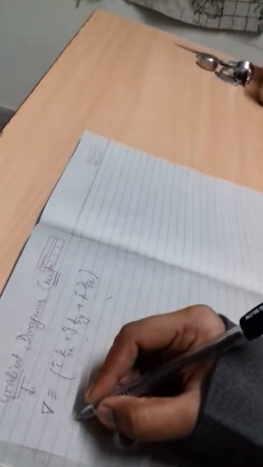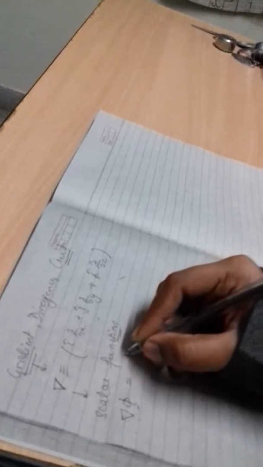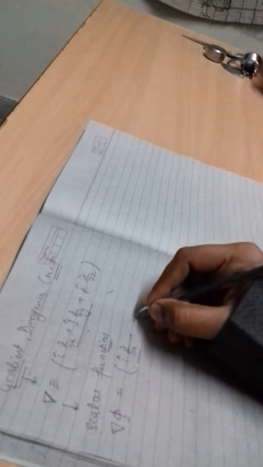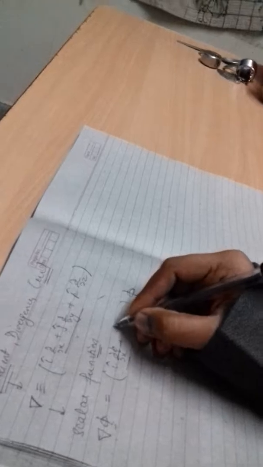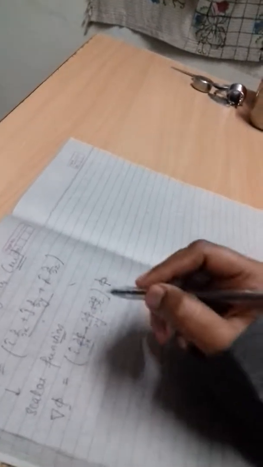And to find the gradient of a scalar function, it is only defined for a scalar function. If phi is a scalar function, then the gradient of phi is written just like this, del phi, and phi comes after this. So this is actually the gradient of a scalar function.